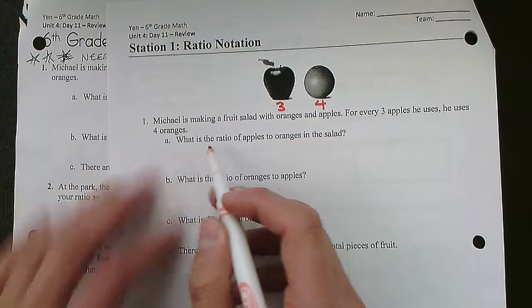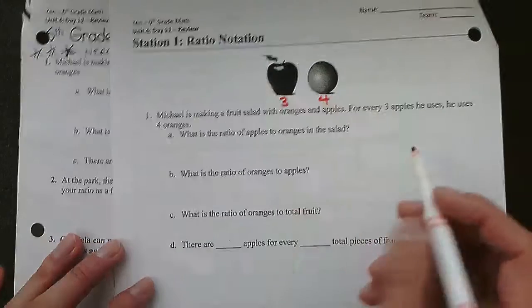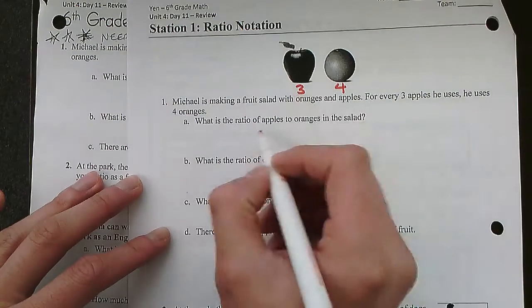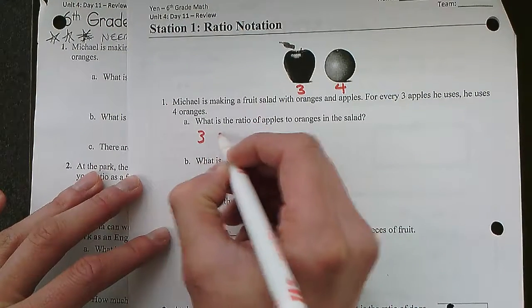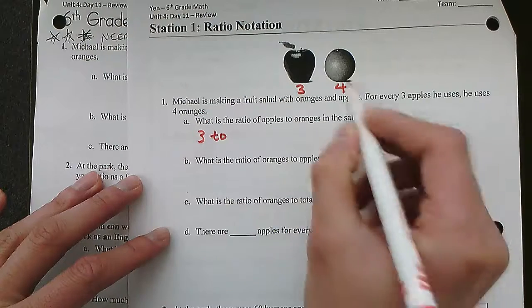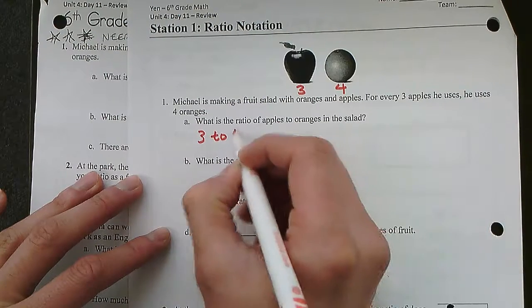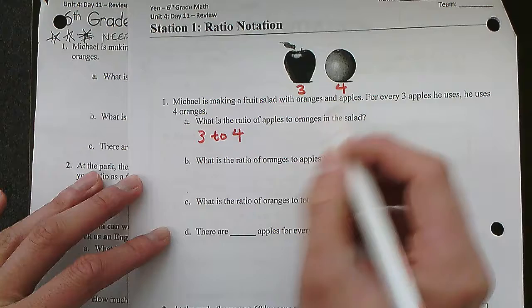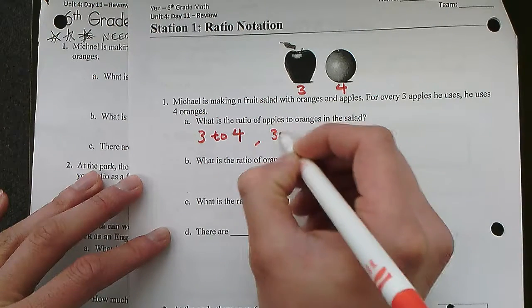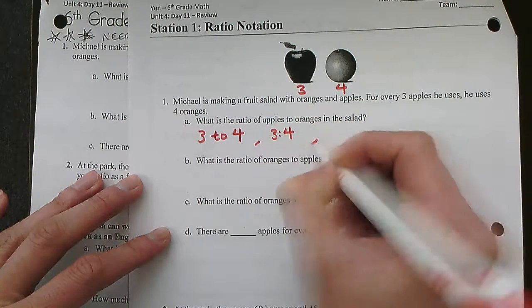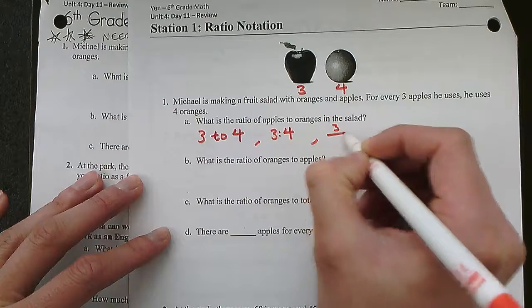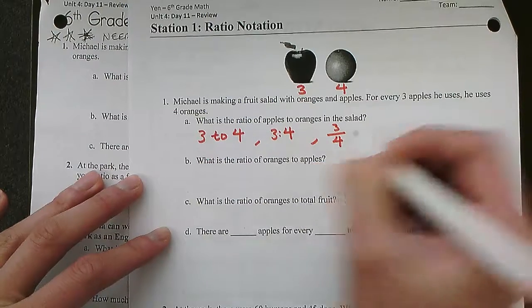What is the ratio of apples to oranges in the salad? Since for every 3 apples, there are 4 oranges, 3 to 4 is our ratio. Another way that you can write this ratio is 3:4, or as a fraction, 3/4.